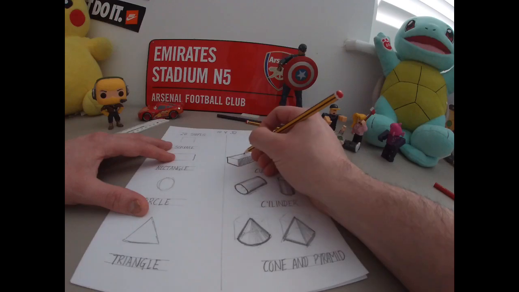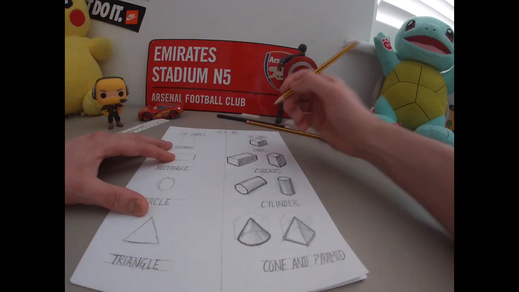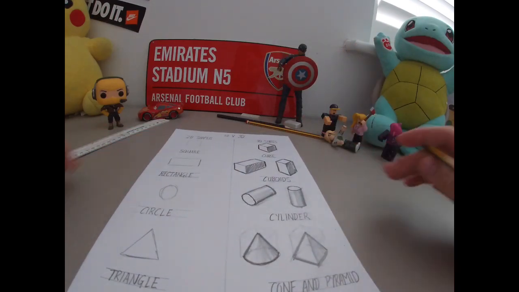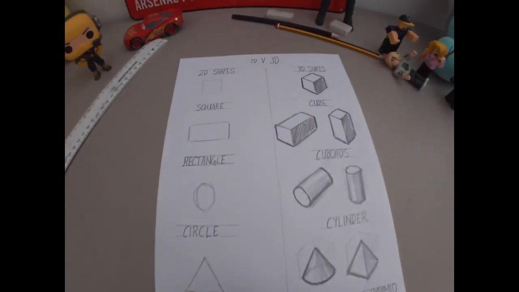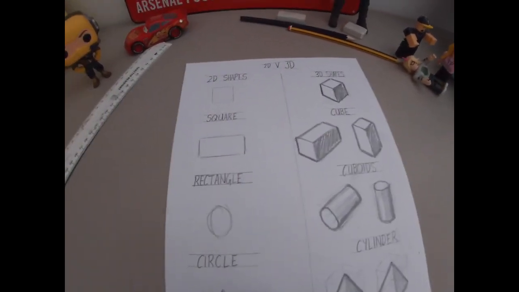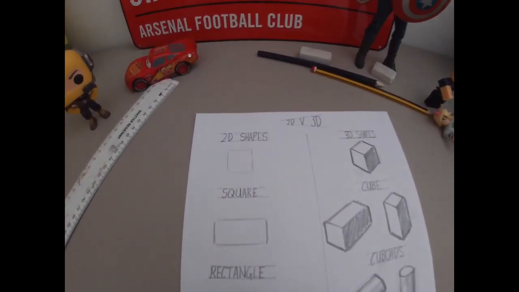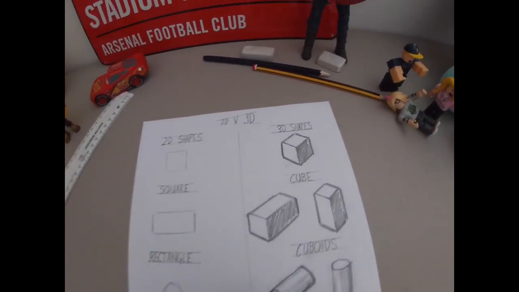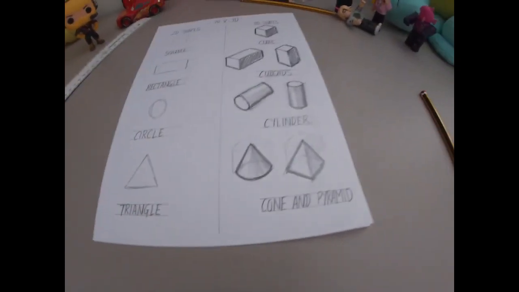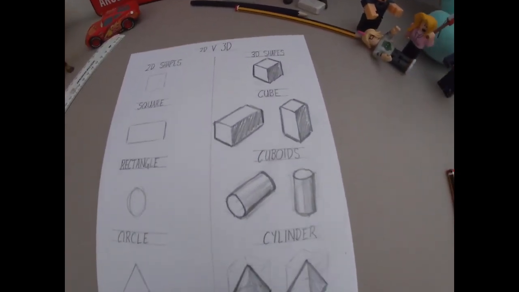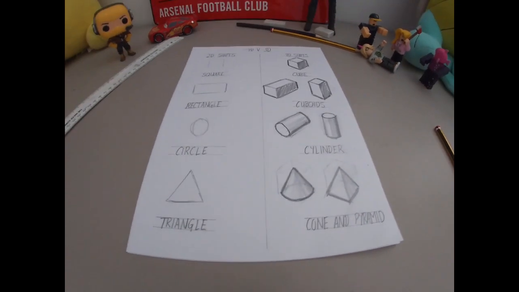There we go. And there you've got a 2D versus 3D page. Have a little look. You've got your title up the top, your two titles at the side, 2D, 3D. Then working down, you've got your 2D shapes. And on this side, you've got your 3D shapes.